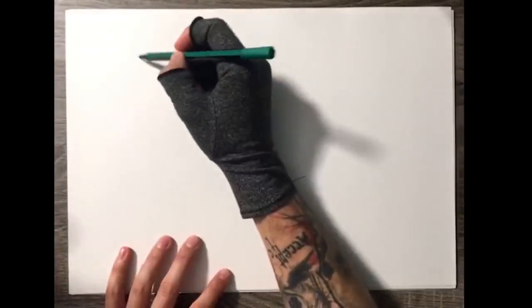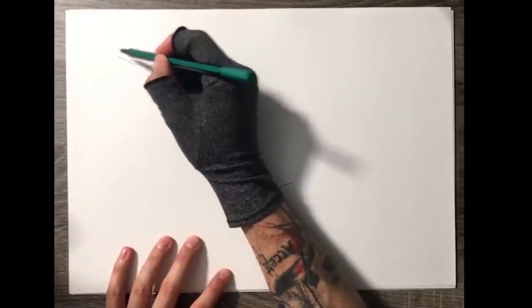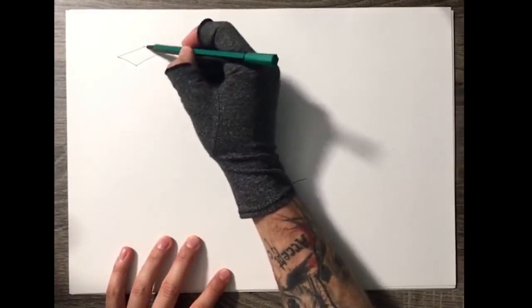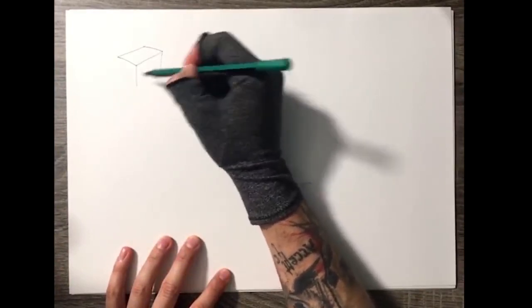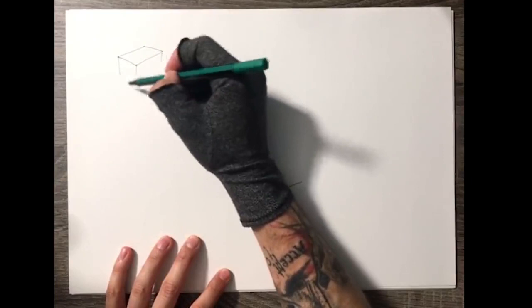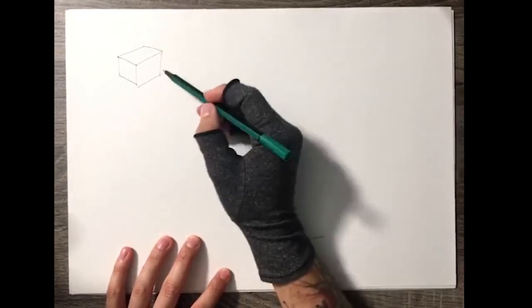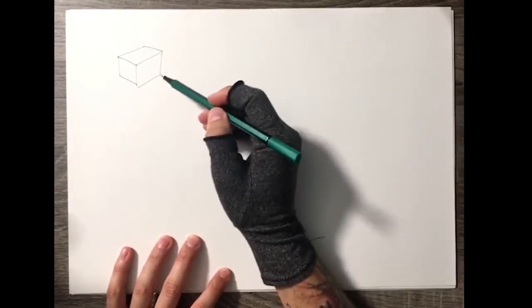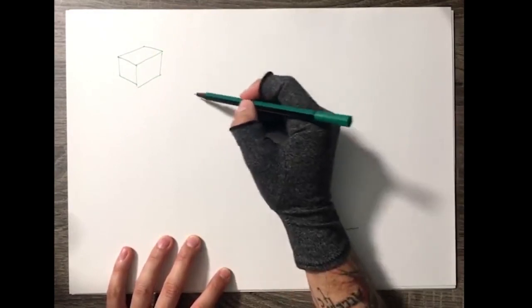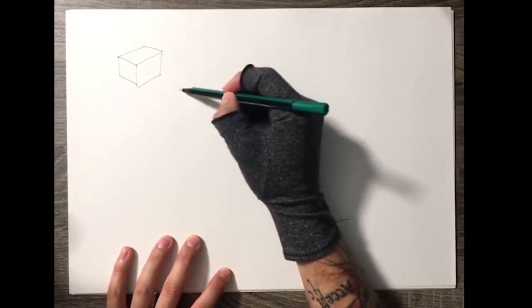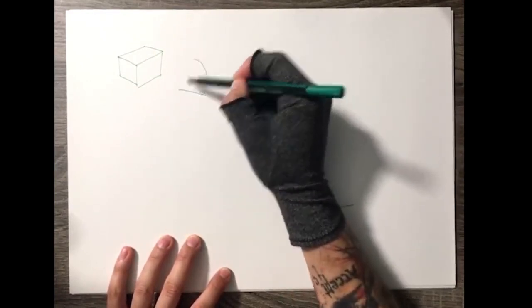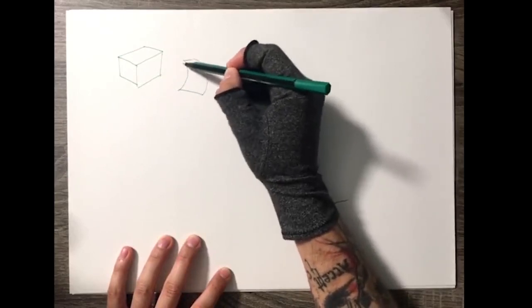So what we need to consider is our basic box, right? And first, how we can manipulate this basic box. So what we can do, again, all the techniques that I just showed you.